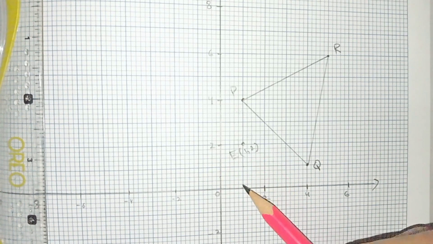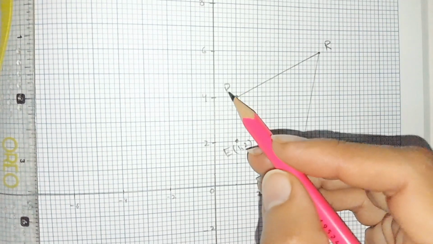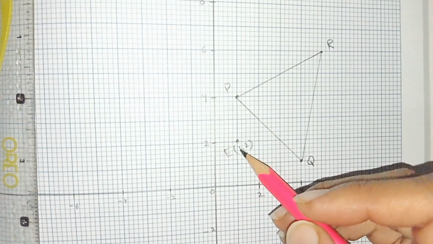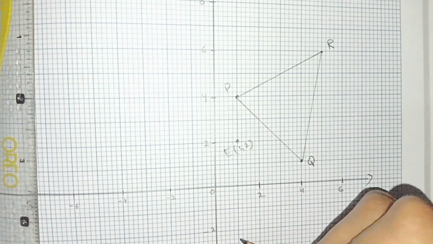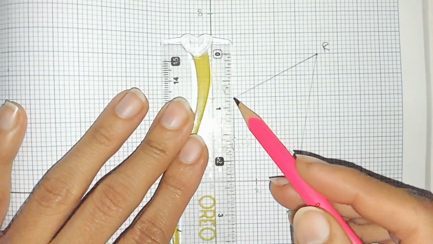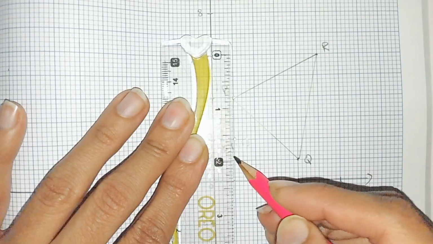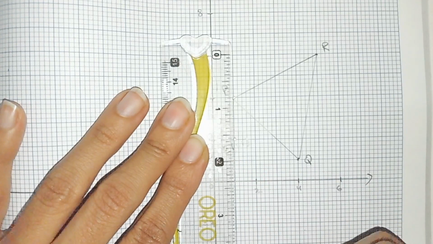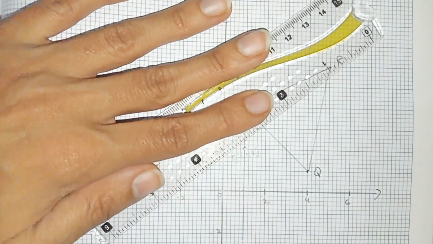It means we have to move 4 units backward to get the point P prime, and it is 0 on the x-axis. That's why there is no x value. The point must be on that line. First we have to pass all the points through lines from the center of enlargement. We get the idea where our point must lie.